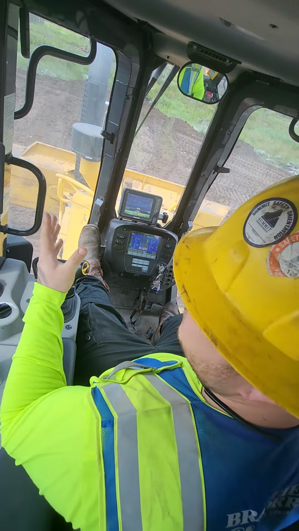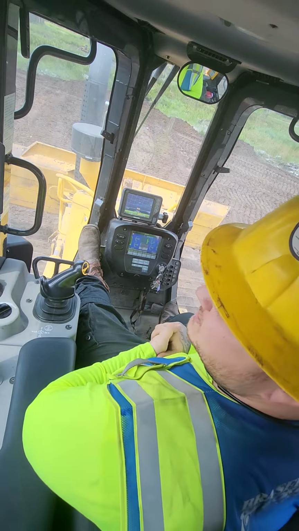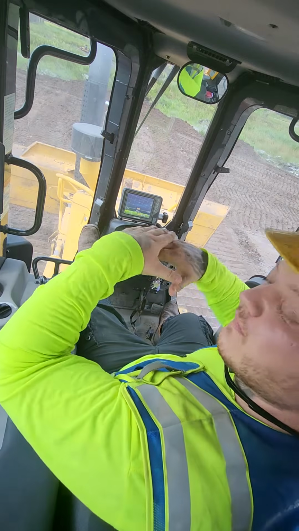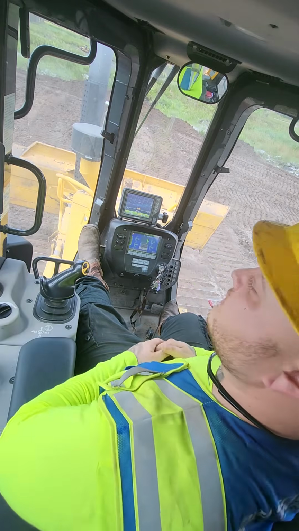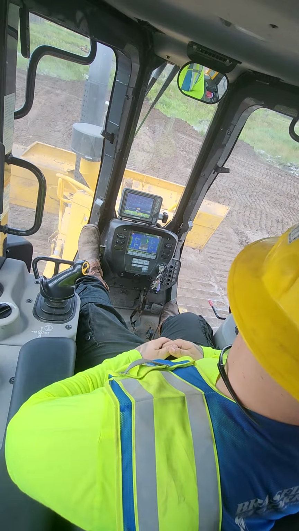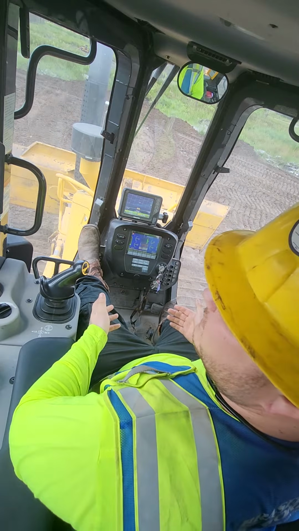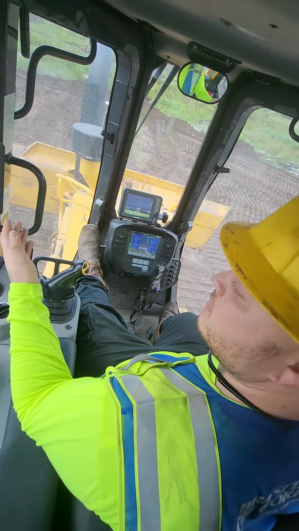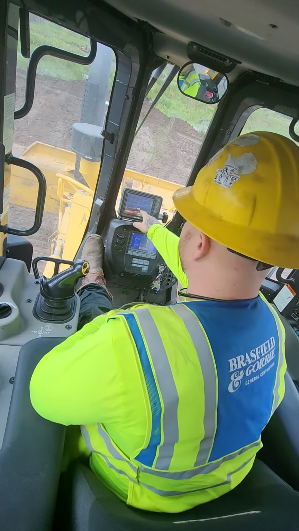Like if you're trying to just put in a haul road, it's a good example. If you're trying to just put in 1 foot lifts at a time until you get to your final lift, so you can finish grade. That's a good example. Like right here, I'm just putting in a foot lift, so it's not even close to finish grade. It's also a really good tool for whenever you have a lot of sloping.